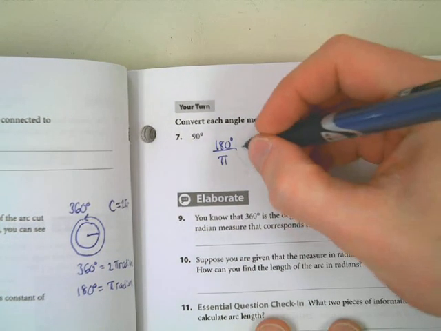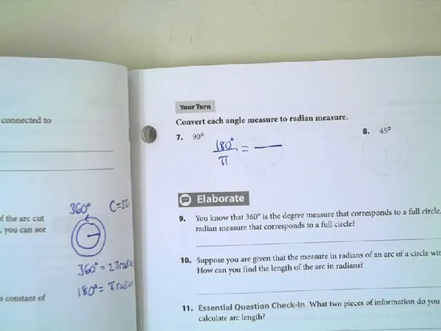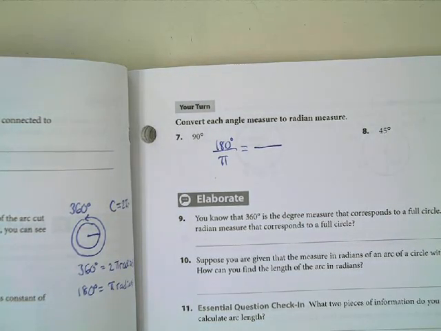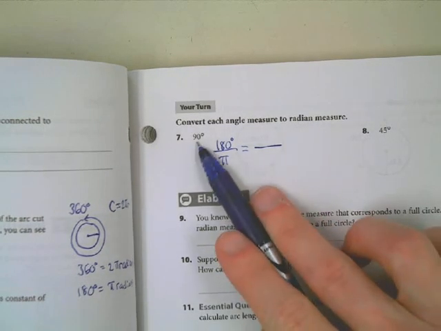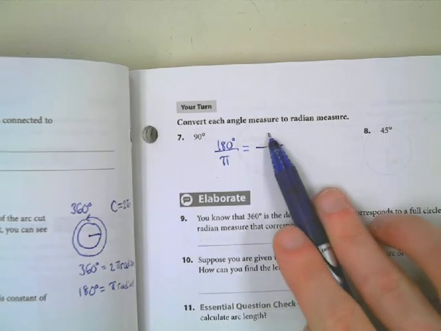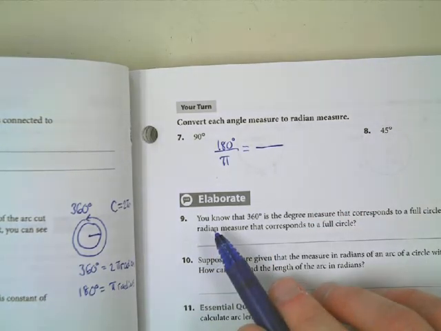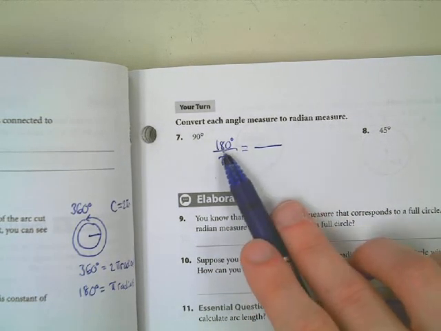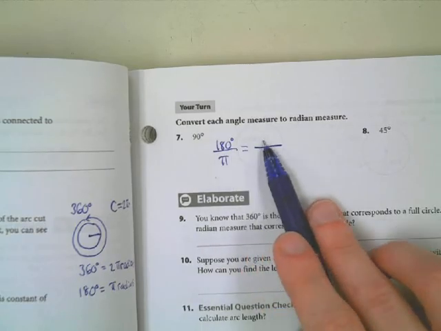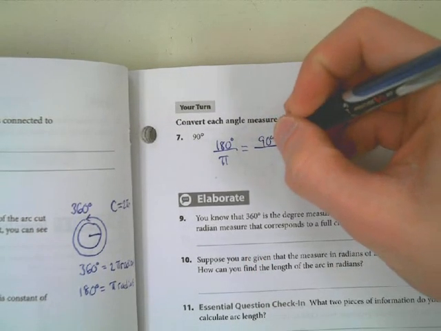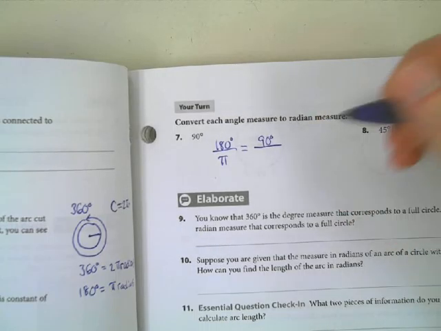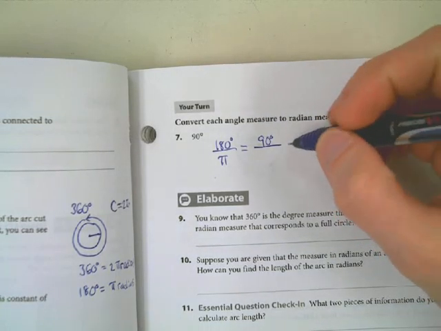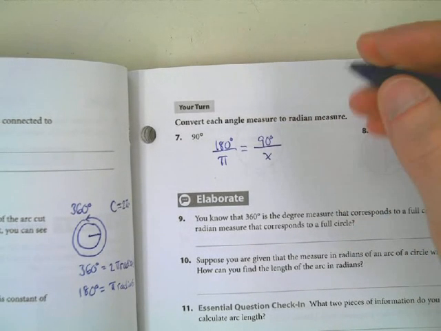Okay? I'm going to set that equal to, all right, and let's see here. So Jason, that 90 degrees, where should that end up here? Yeah, it should go on the top because the 180 degrees goes on top, so the degrees should go on top here, 90. And then what should I put down here? Right, we don't know what the radian is yet, so I'm going to use x. Or you can use an r if you wanted to.